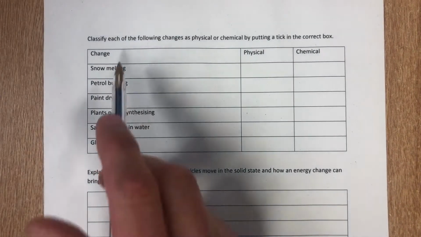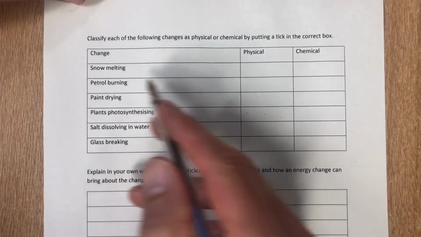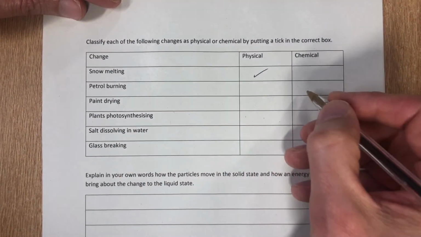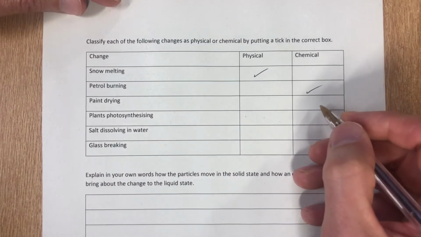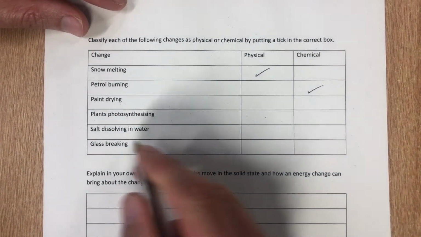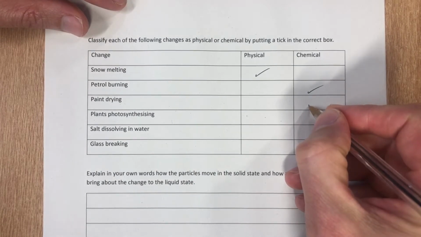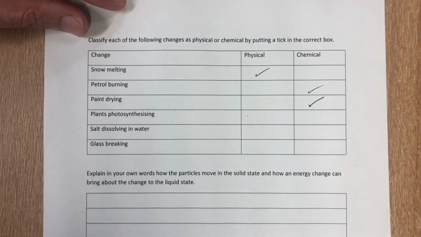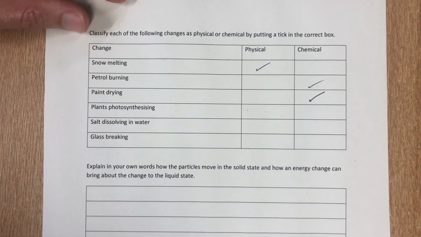So we've got a few examples here. Snow melting, for example, that's melting, that's a physical change. Petrol burning, that's a chemical change. Paint drying. The solvent in a paint evaporates, that's why the room smells after you've painted it, but as it evaporates, the paint changes chemically and hardens. So even if you put the solvent back, you can't go back into that paint stage.